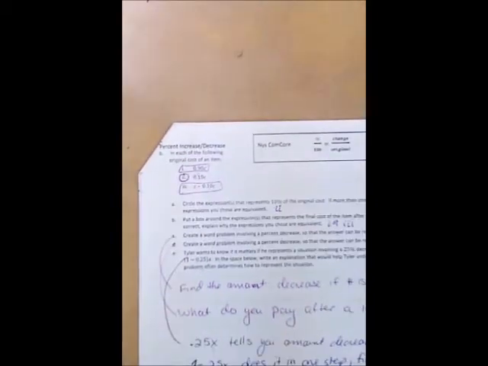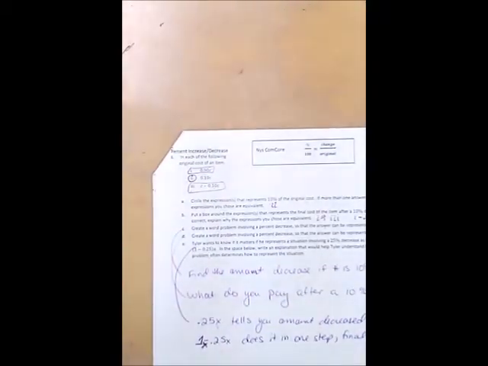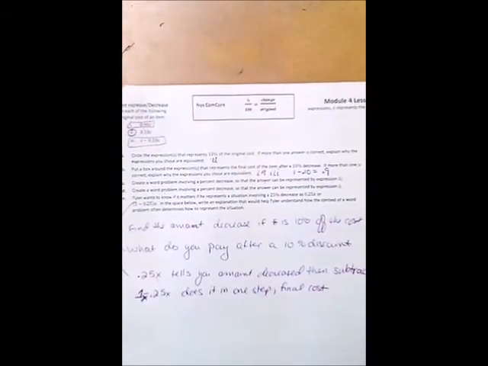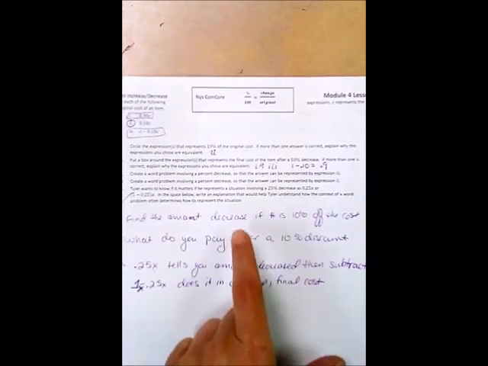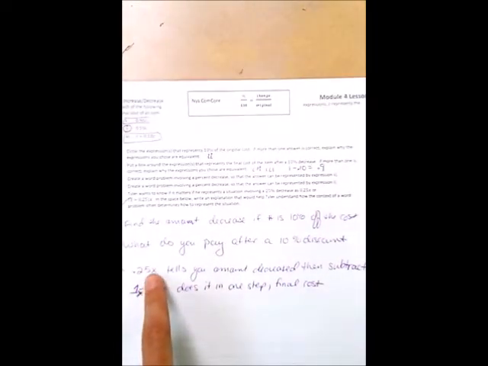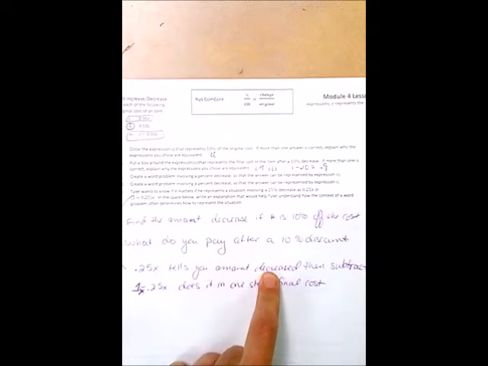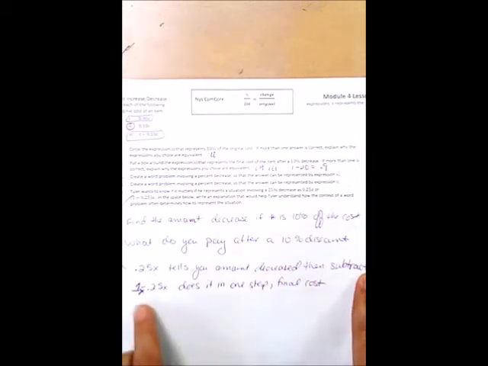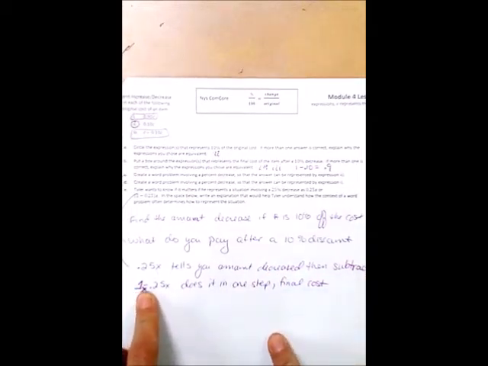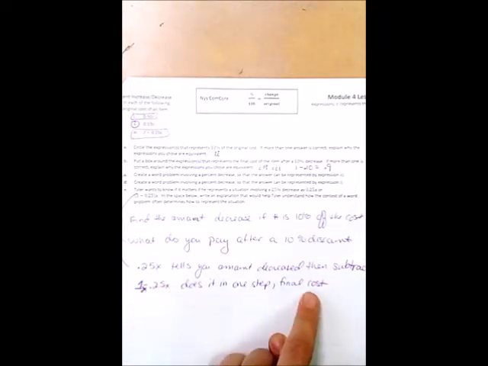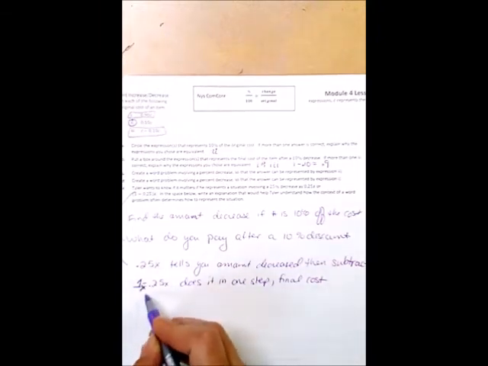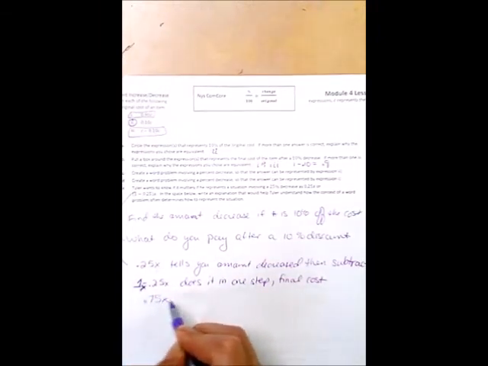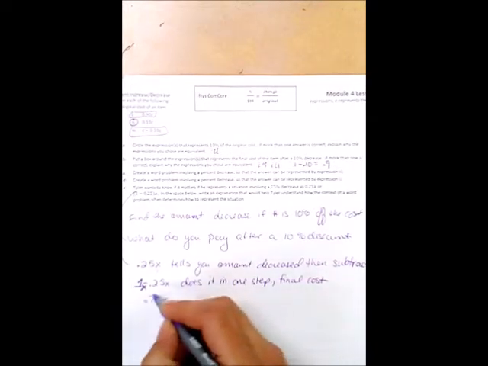So for example, in the last question, 0.25x tells you the amount decreased. You want to do 25% decrease. 25% of the number tells you the amount you decrease. If you want to know what you get afterwards, you have to then subtract. If you do 1 whole times your number minus the 25% decrease, you will get your final answer. 1 minus 0.25 is 0.75x. It does it in one step. This helps you with algebra in the future.